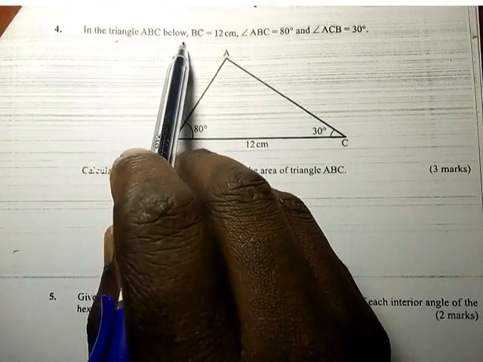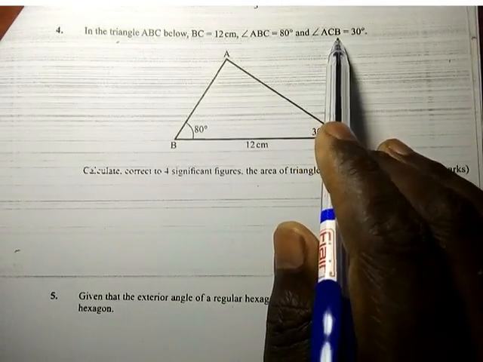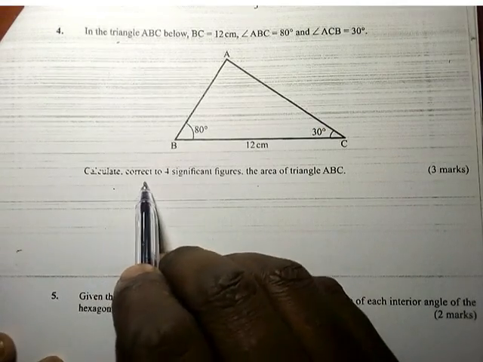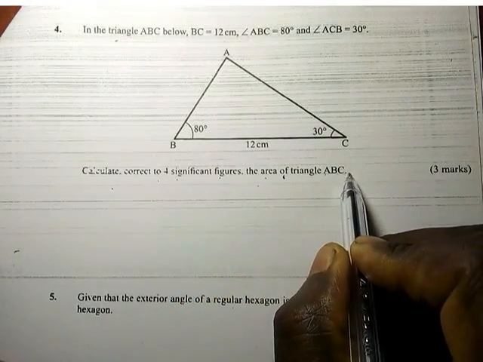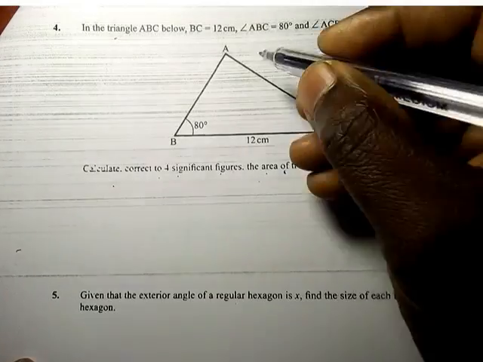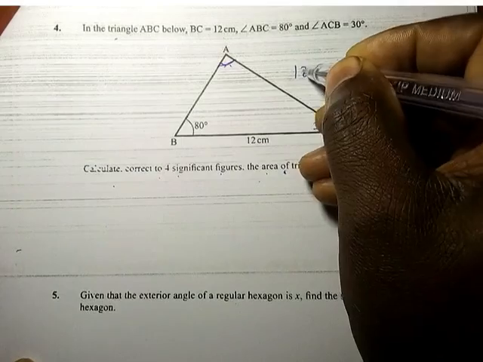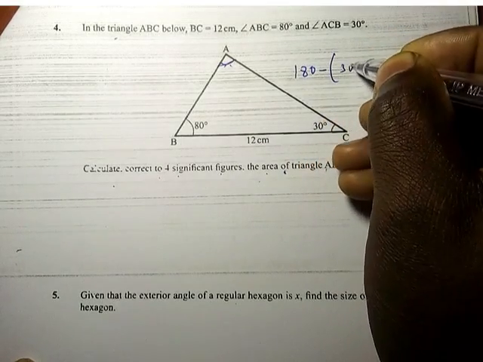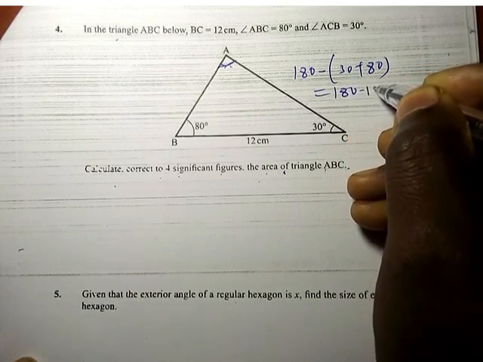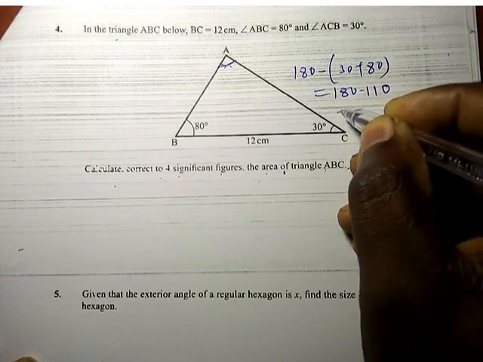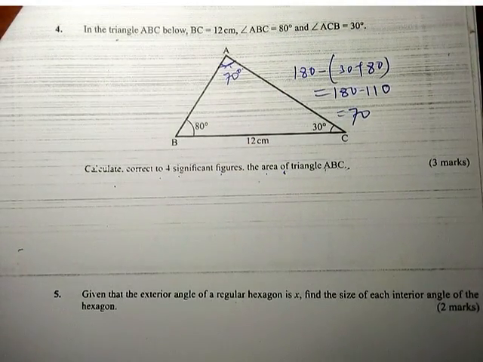In a triangle ABC below, BC is 12, AB is 8, and angle ACB is 30. Calculate, to 4 significant figures, the area of triangle ABC. So before we have the area, we can get the angle A. The angle A is 180 minus 30 plus 80, that is 180 minus 110, and the answer is 70. So this one is 70 degrees, right?